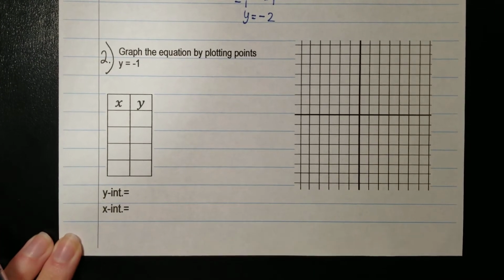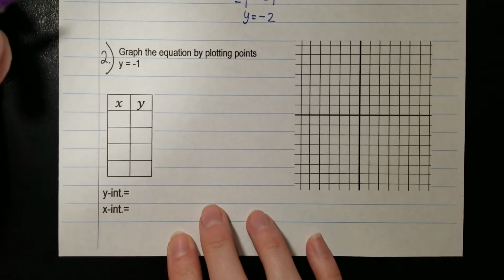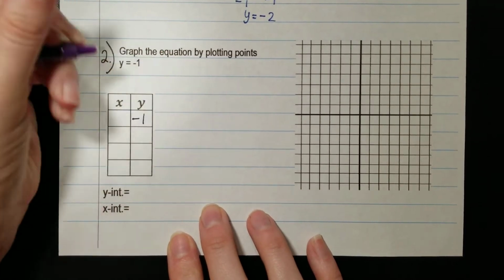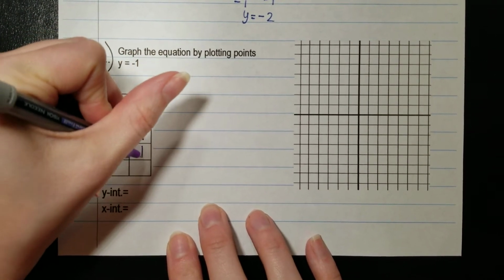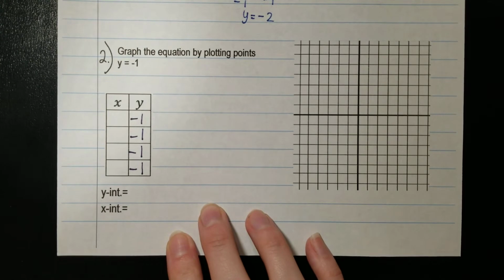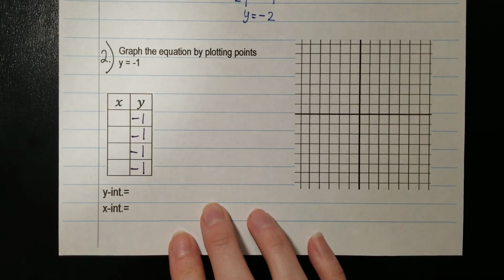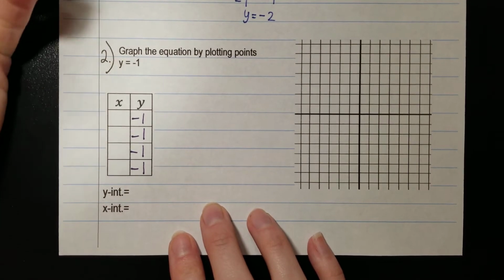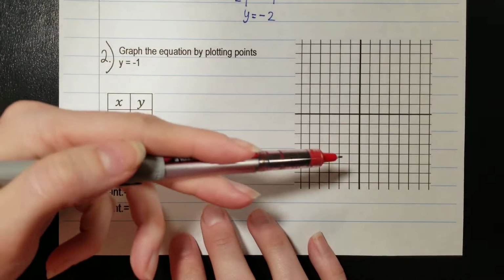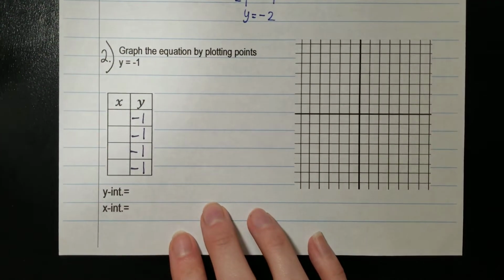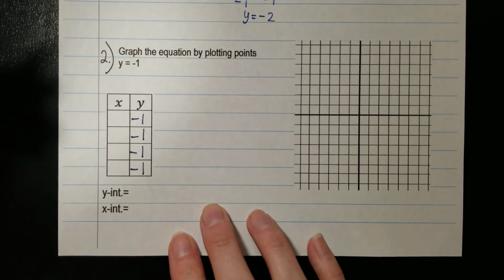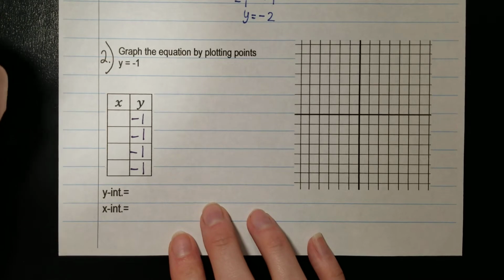So since the equation is y equals -1, that means I'm going to fill in a -1 for each y value. All right, and then in this case, I can basically just pick any numbers that I want for my x values. Okay, so let's see, and I'm going to pick something that will actually fit on my graph space that I have there. I don't want to pick -500 or anything like that.